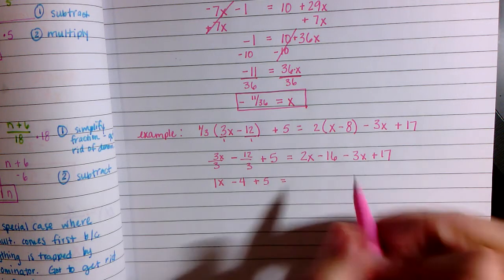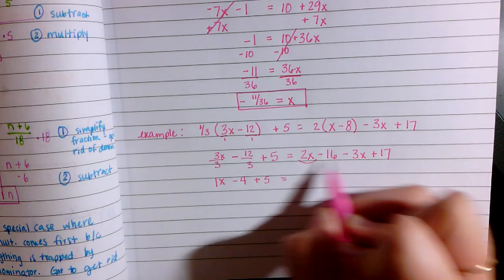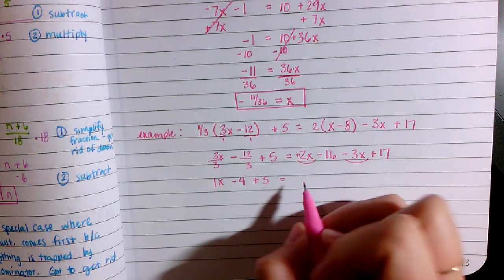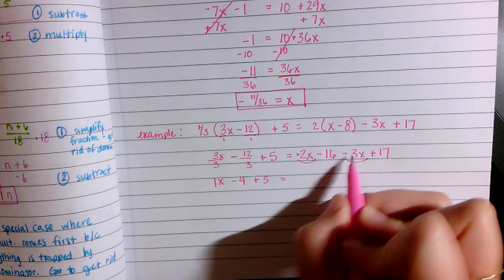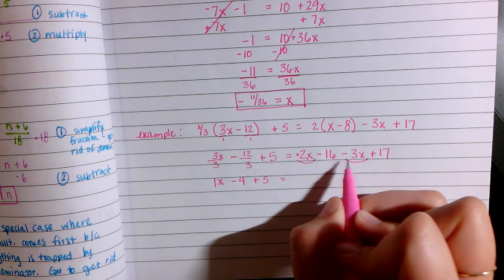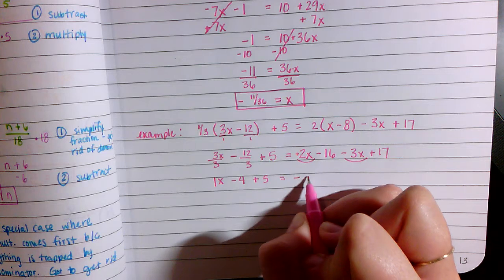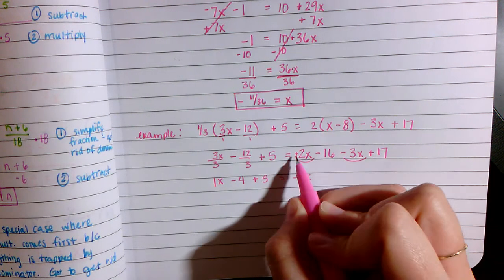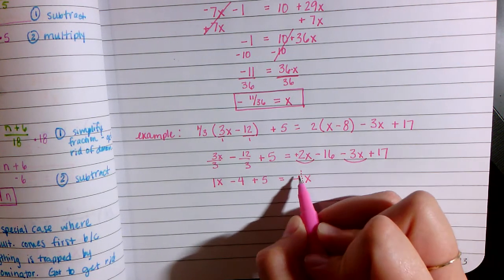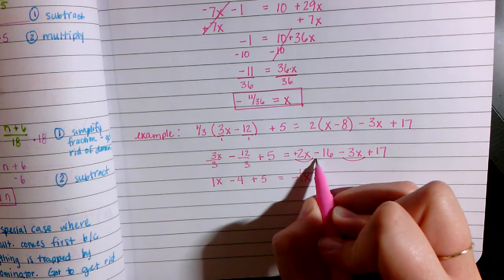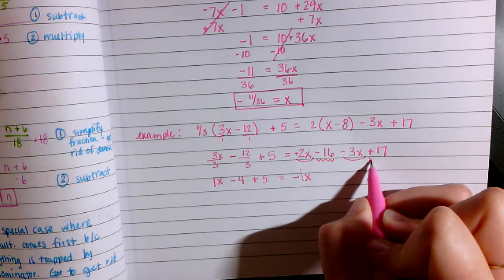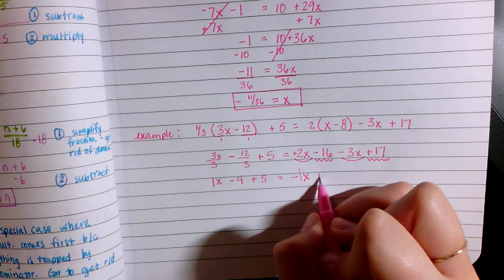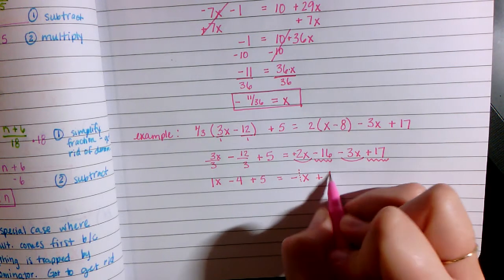Now that that's simplified, let's look at this side. We can combine this and this: positive 2x and negative 3x. Well, this negative 3 is bigger than this positive 2, so positive 2 minus 3 becomes negative x. And if you want, you can put the 1 there. Positive 2 minus 3 is negative 1, and keep that x. And then negative 16 and positive 17, well, the 17 is bigger just by 1, so it becomes plus 1.